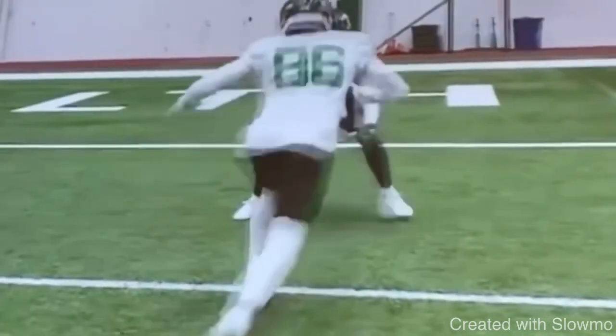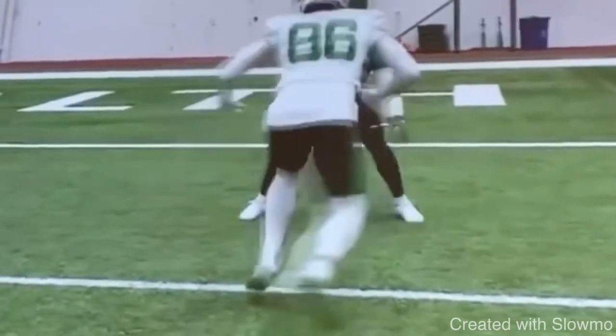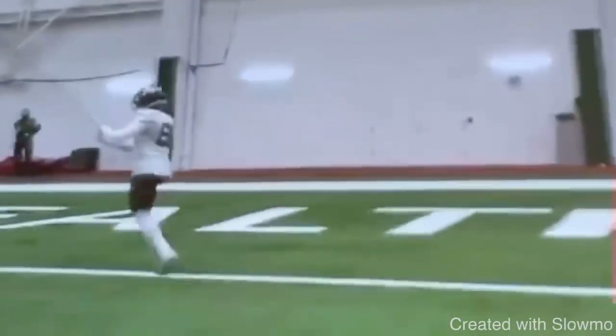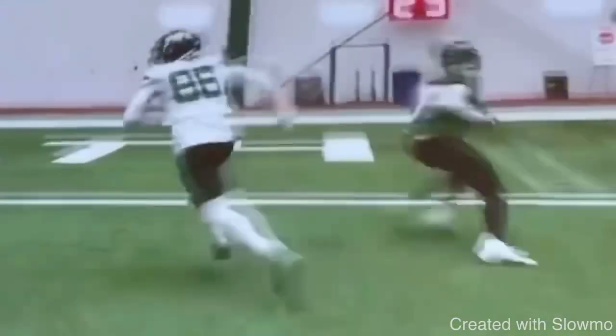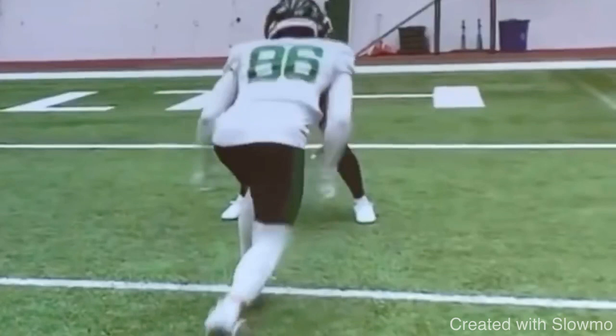So the last term that I want to talk about here is stepping outside of a DB's frame. Now, you might hear me say that a lot, but again, not a lot of people know what that means. A lot of people take that the wrong way, and a lot of people think that I'm saying to reach on a cut. I'm saying to reach way outside of your frame, and I'm not saying reach outside of your frame. I'm saying reach outside the DB's frame, right?